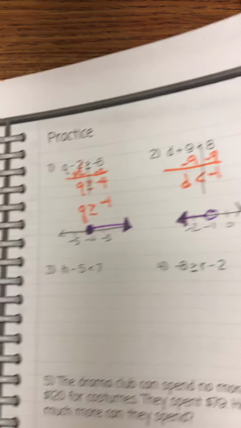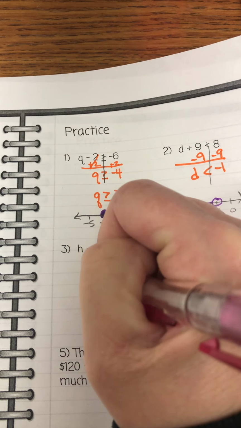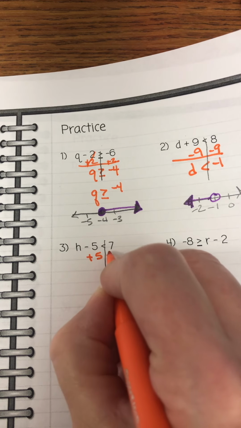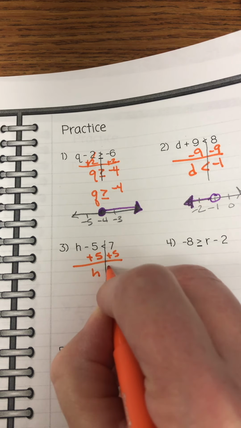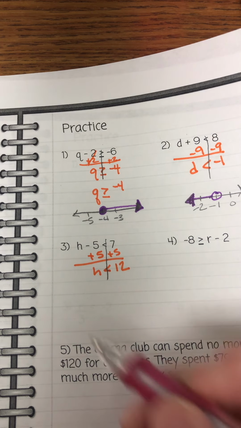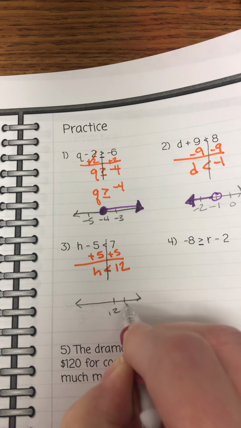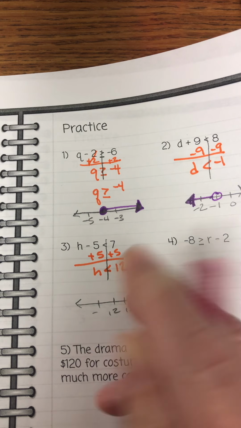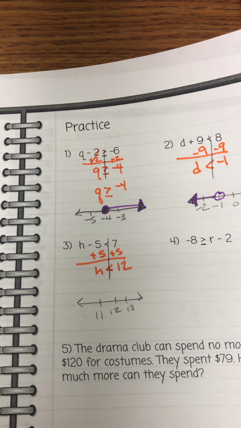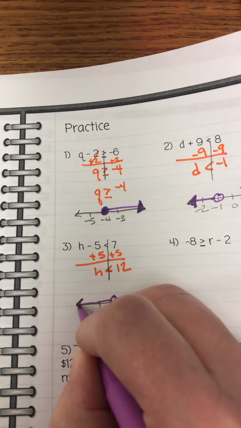All right, let's look at example number 3. So we're going to, again, draw your wall. We're going to add 5 on both sides so that 8 is greater to 12. Less than 12. And we're going to have an open circle. And we're graphing to the left.